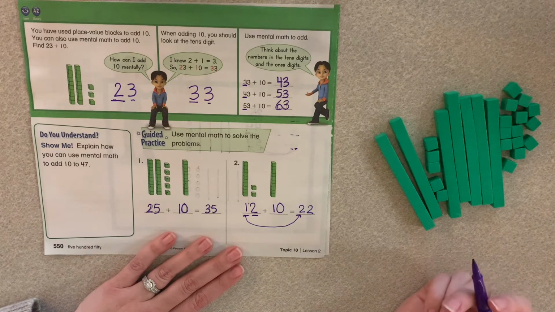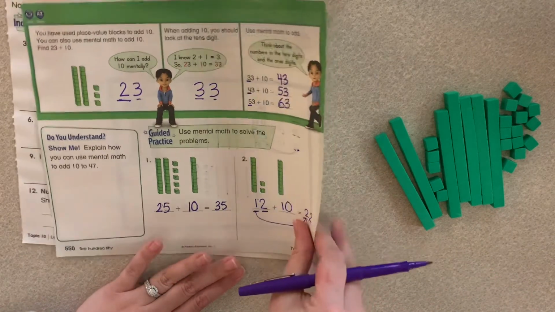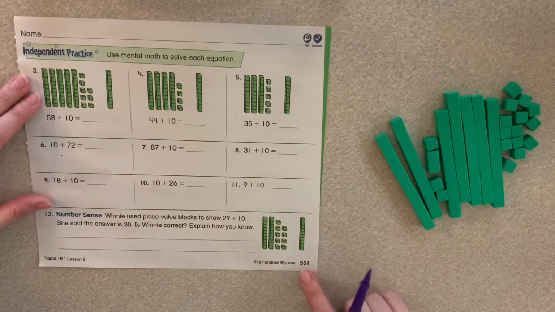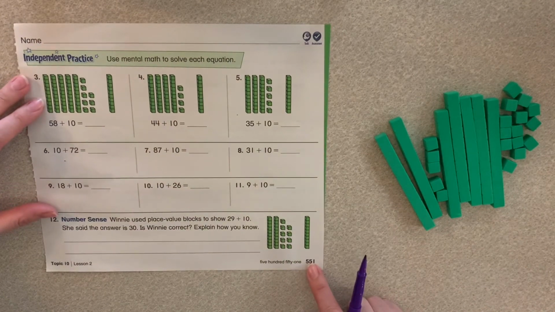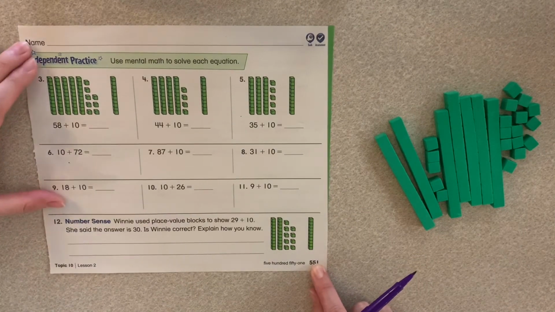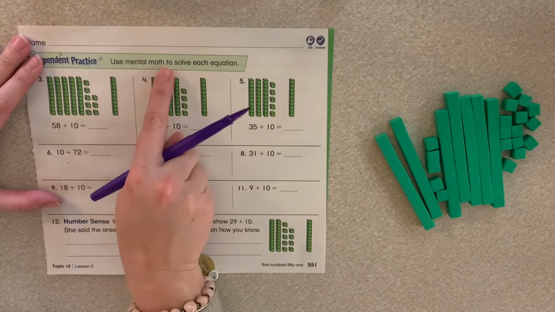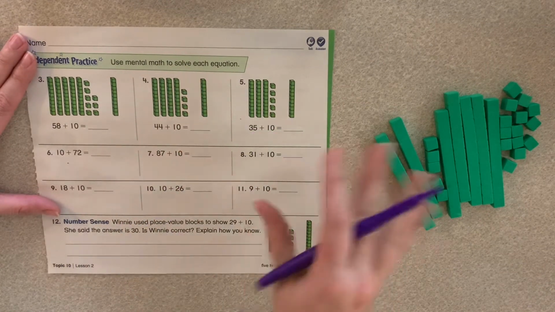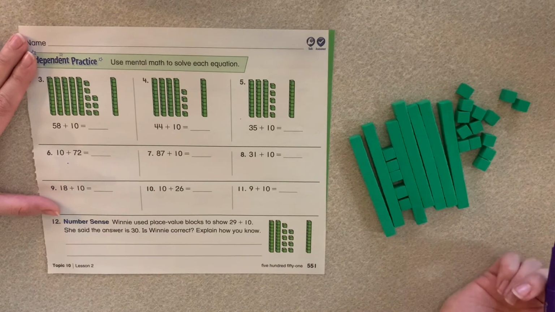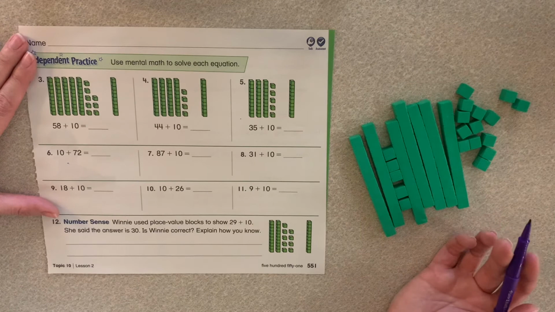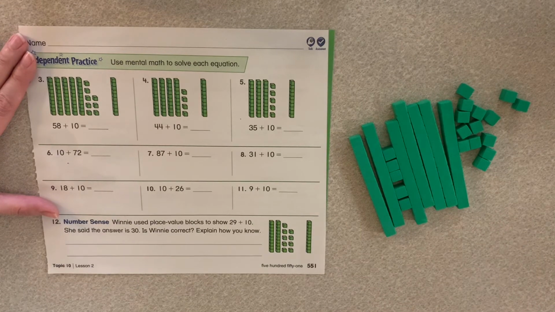All right, you got it? Okay, now it's your turn. All right, so turn to page 551. Make sure you're on the right page with me. Okay. And it says, use mental math to solve each equation. Okay. And again, if you've got your blocks, you can use those. If you get stuck, can you draw a picture? Of course. But you might be able to do it with your mental math now and just changing the tens.